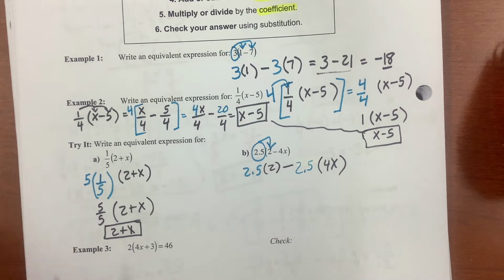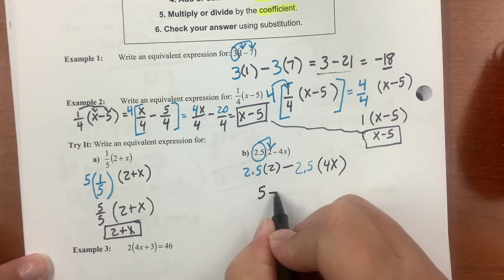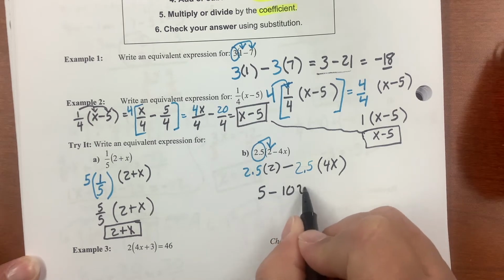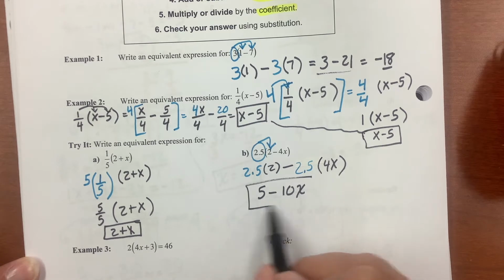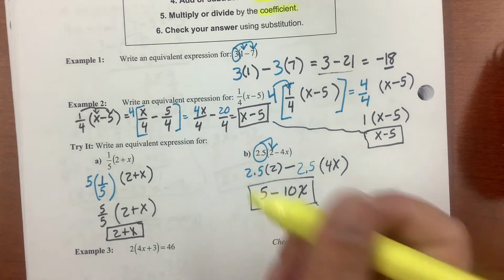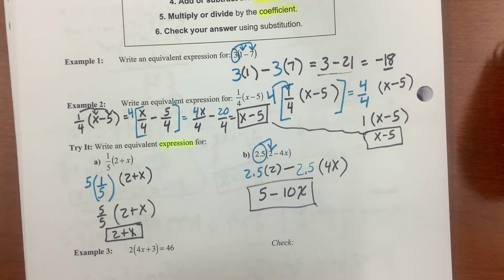Let's see. 2 5/10 times 2 is 5, minus 2 5/10 times 4 is 10x. Okay. I can't solve those two because those are expressions. And expressions are different than equations. Expressions do not have an equal sign, and you cannot solve them.